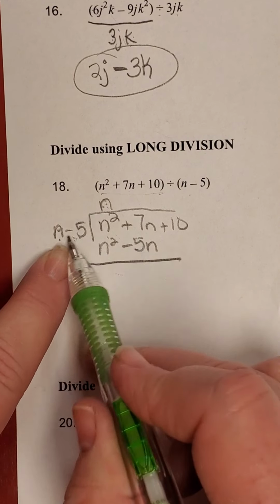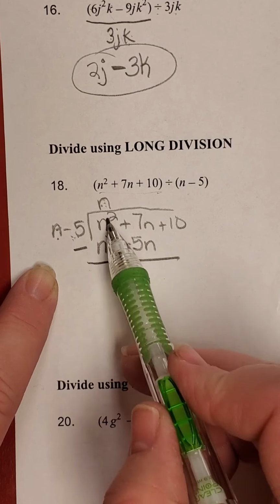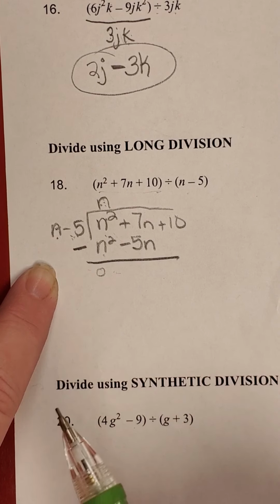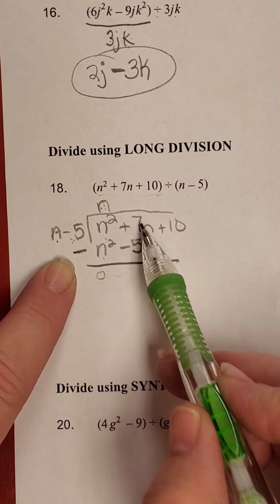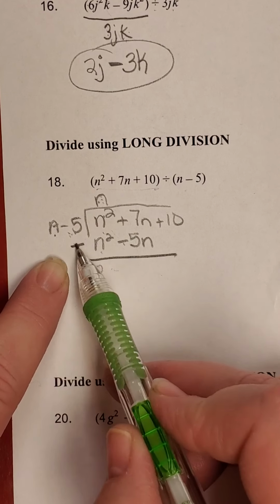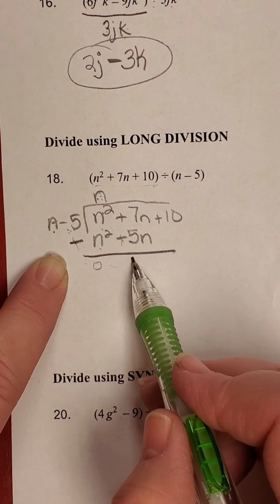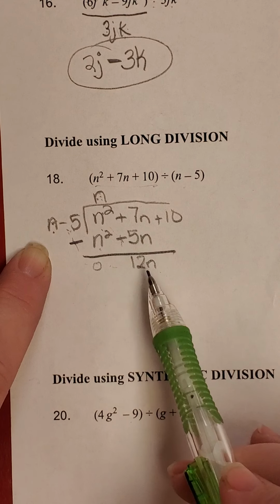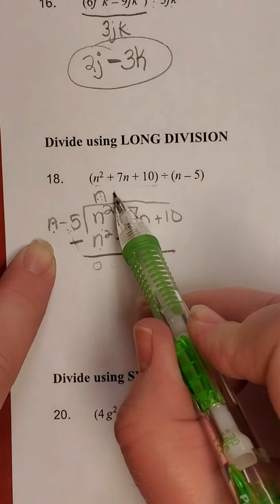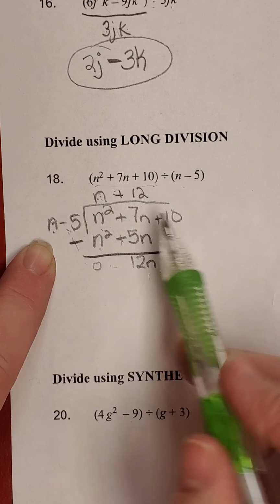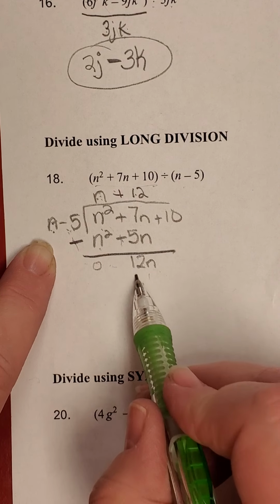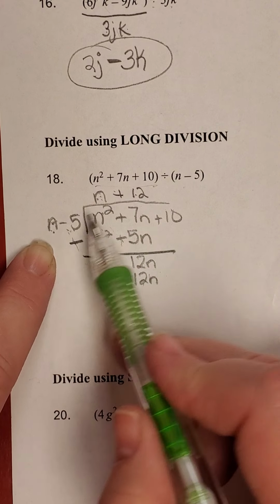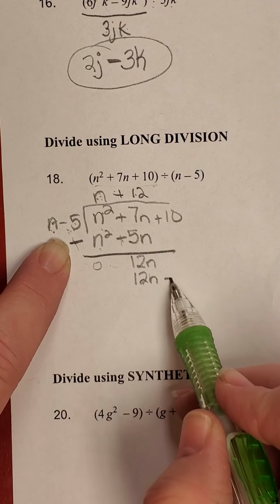Okay? So once you've done that, now you subtract. n squared minus n squared is our 0, which is what we want. And then 7 minus a minus 5. Minus a minus would make that positive 12n. Okay? So then n times what gives me 12n? That would of course be 12. So 12 times n is 12n. And 12 times a -5 is a -60.